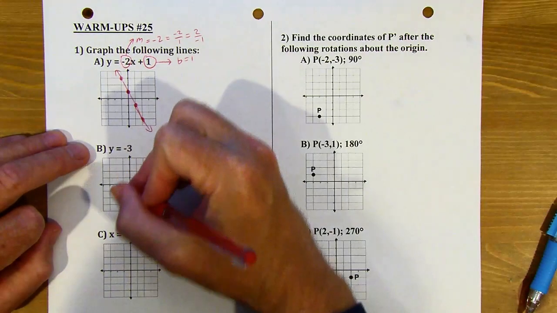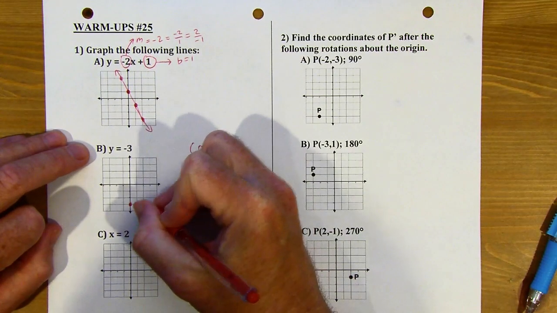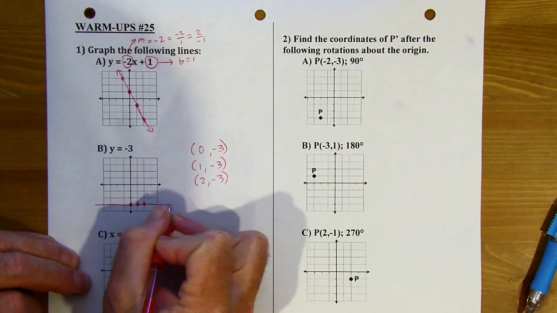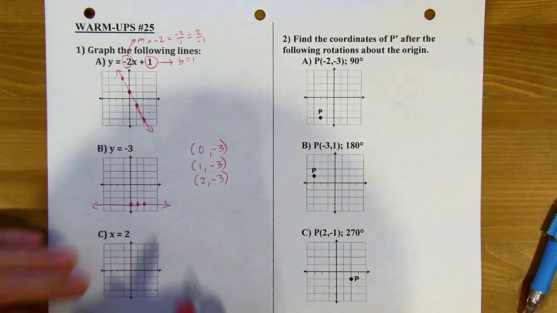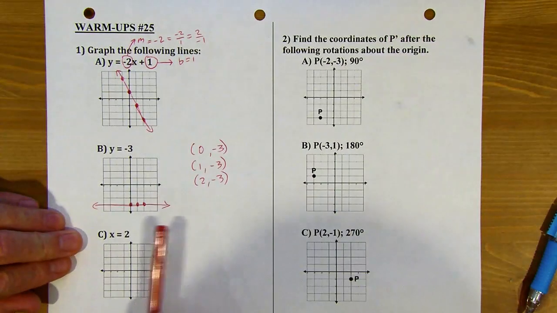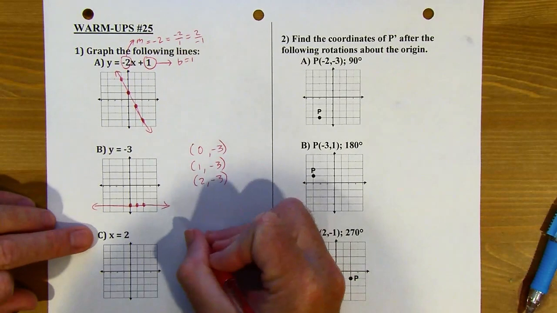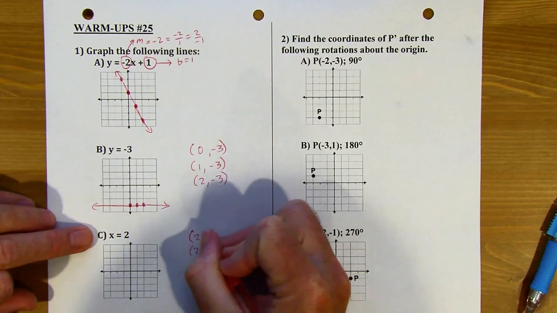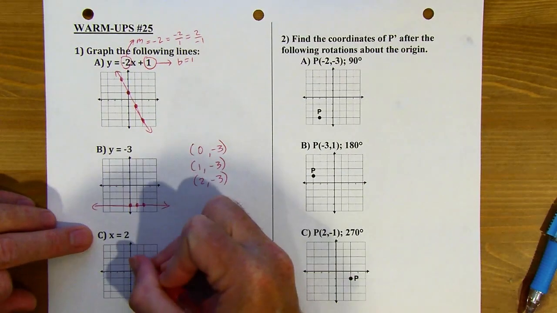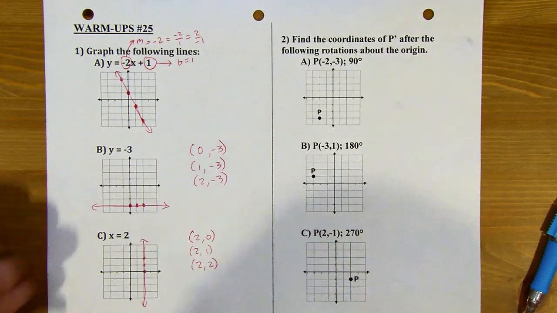So 0, -3 is right here. 1, -3 is right there. 2, -3. And then I could see, oh, this is forming a horizontal line. So these are all the points that have a y coordinate of -3. So all y equals lines are going to be horizontal. X equals ones are going to be vertical, okay? But again, you can make up points. Just make up some points where the x value is 2. Okay, I'm putting in whatever for the y's. So 2, 0, 2, 1, 2, 2. Oh, it's a vertical line. There it is. And move on to the next problem.